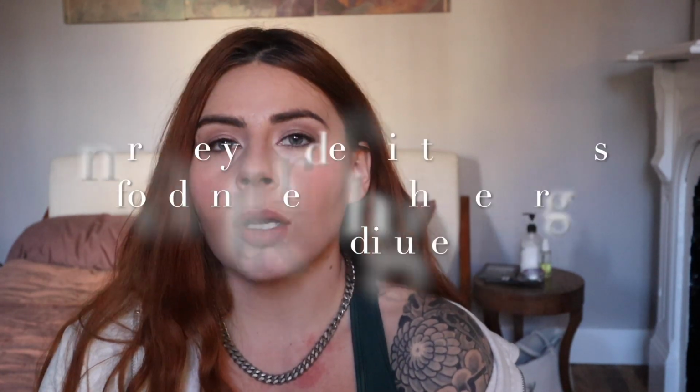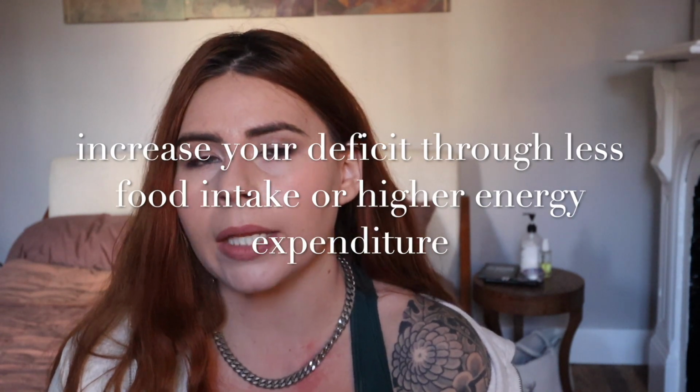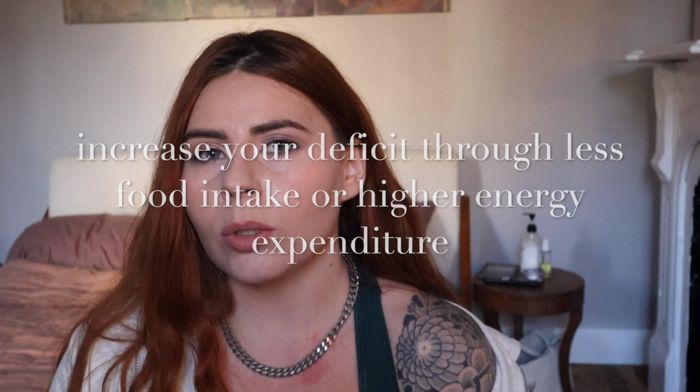Okay, you could also increase your deficit not only by taking away calories, you can increase your energy expenditure. So you can increase the daily steps that you're getting, or you can even implement dedicated cardio to help burn calories and push your deficit a little bit further.